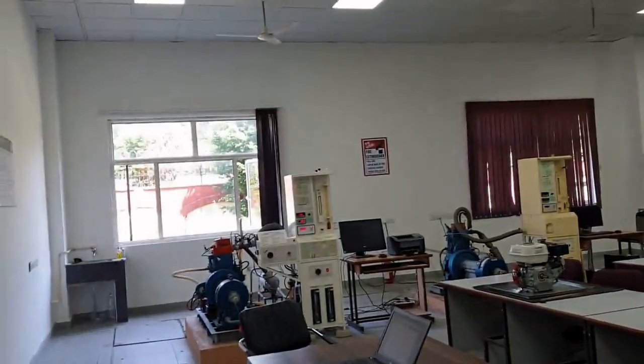Welcome. This is the Internal Combustion Engines Laboratory of the Mechanical Engineering Department. It caters to undergraduate mechanical engineering students, production, mechatronics, as well as ME thermal students. We have a lot of infrastructure out here in the field of internal combustion engines. This is a variable compression ratio engine which runs both on diesel as well as petrol. All you need to do is change the head of the engine.